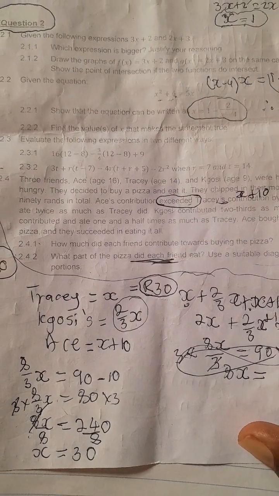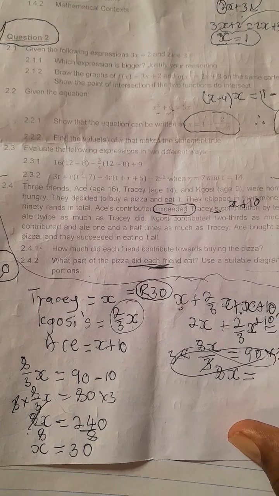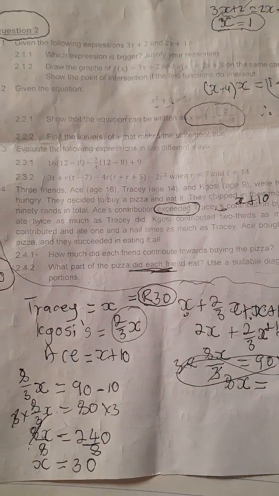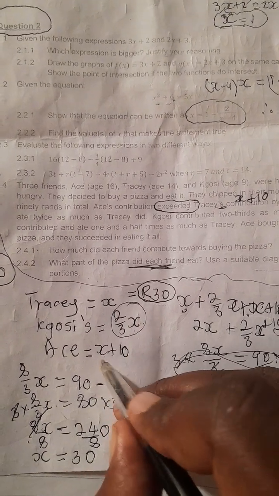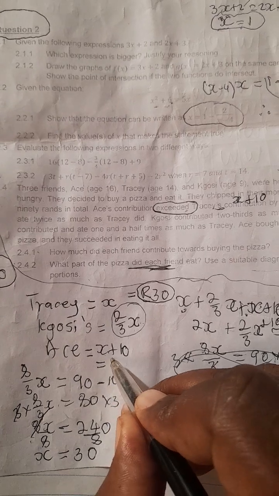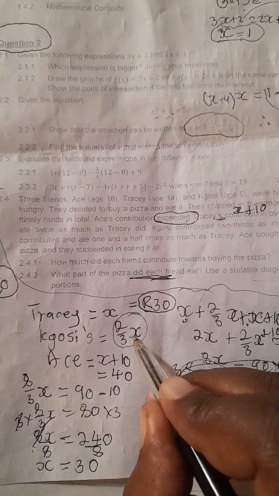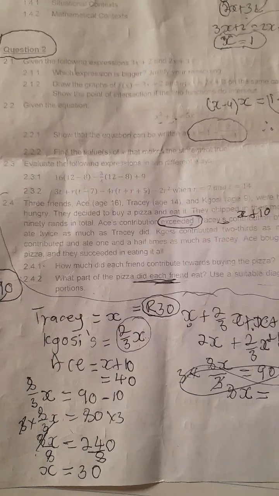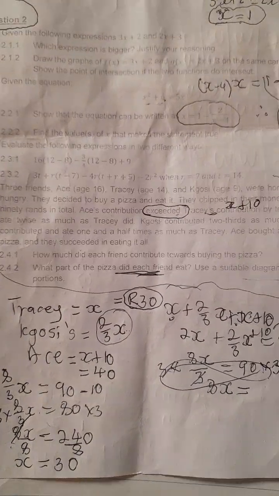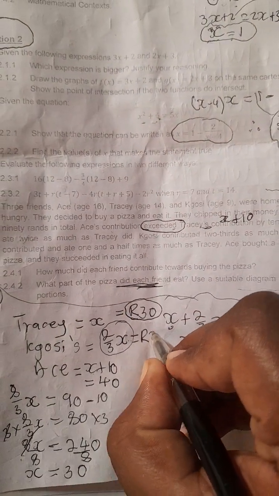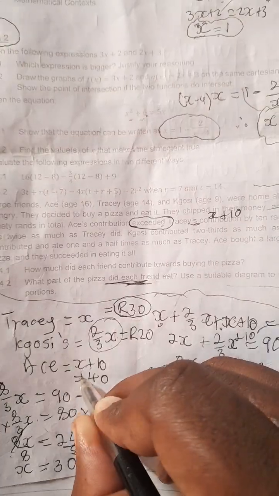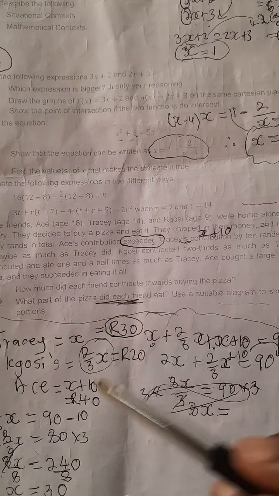So what about Josie? Where there's X, you are going to put 30. For Ace, we are going to say 30 plus 10, which will be 40. So what is 2/3 of 30? Let's punch our calculator. 2/3 of 30 will be 20 rand. So that will be 30 plus 20 plus 40, which gives us 90.